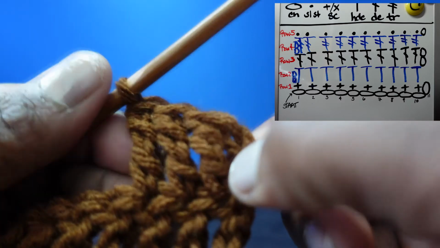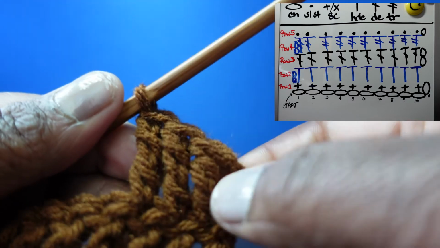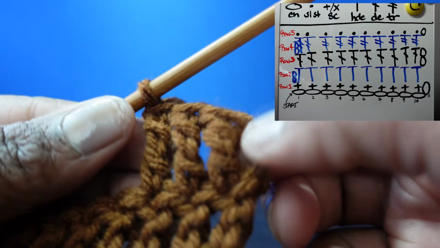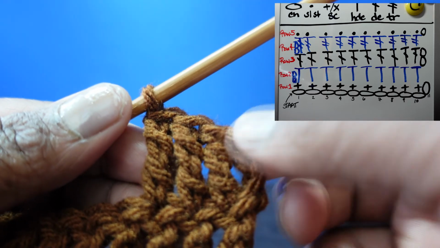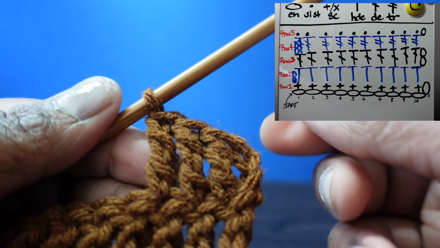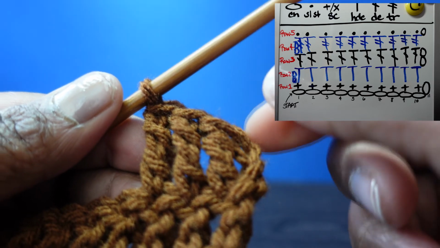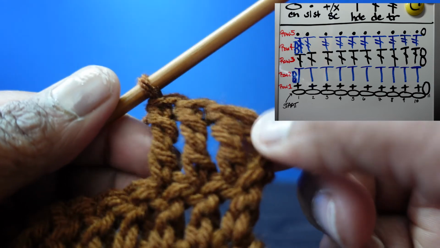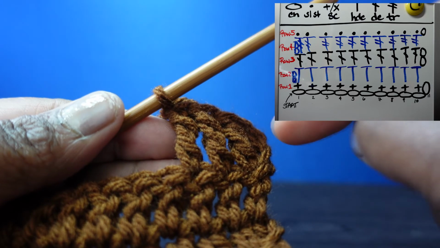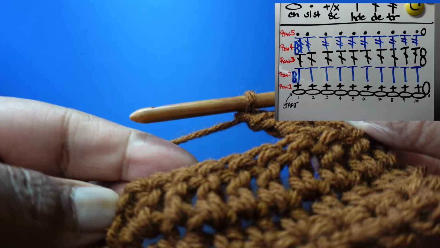Okay, and I just realized that the diagram says chain 2 there, but normally you would chain 3 for a treble crochet. Basically, when you're chaining, you're trying to get it to the height of the stitch that you're going to be using. So I am going to go back and tear this out, chain 3. I'll change the diagram just because I'm a perfectionist like that. And then I am going to do exactly the same thing and then meet you at the end of this row, which is row 4.